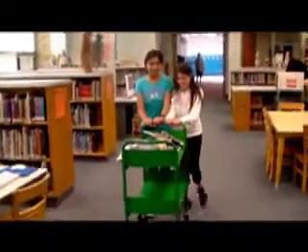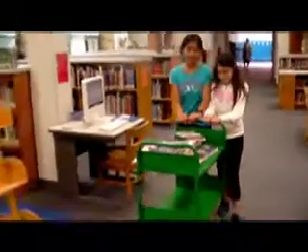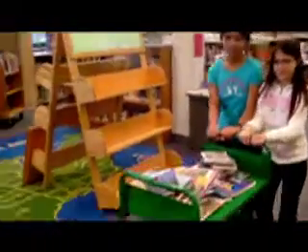Notice how these books are a mess and they're actually falling off the cart as the girls push it. It's very hard for us to check in books when they're like this, and a book can get damaged if it falls off the cart.